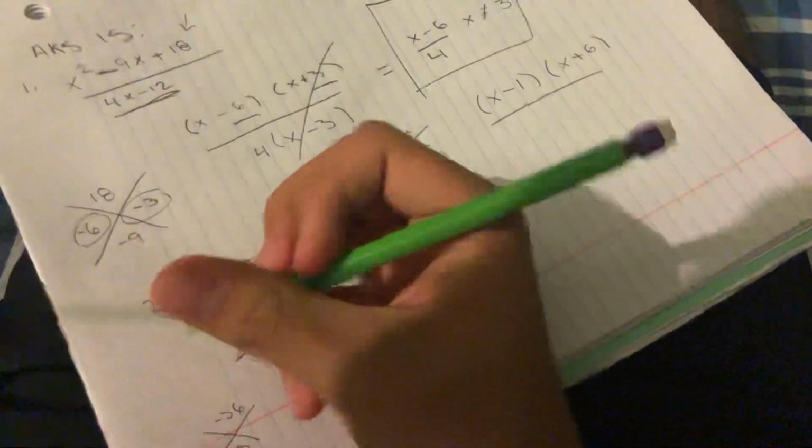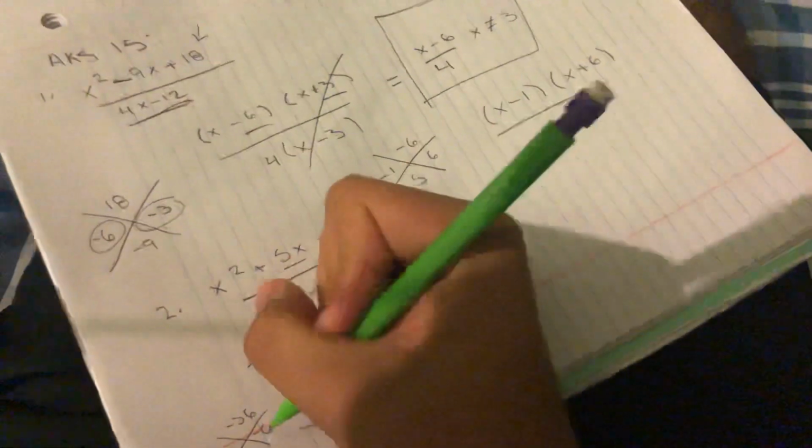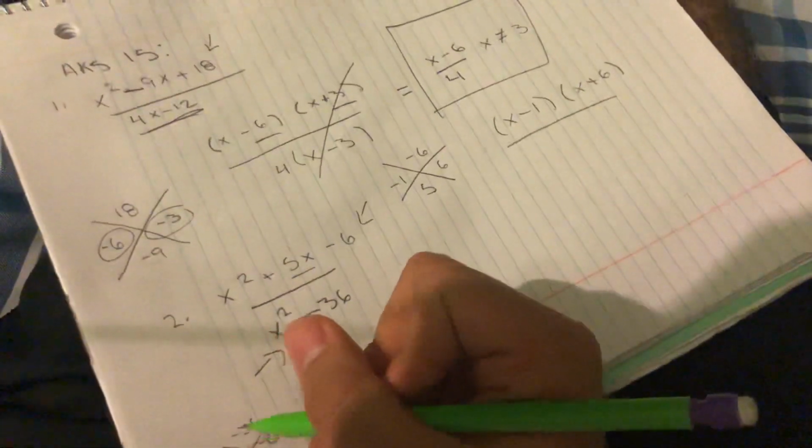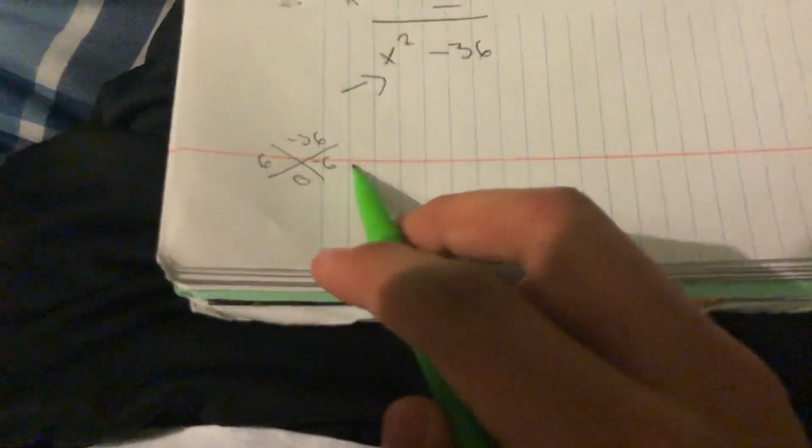Our two numbers will be 6 and negative 6, because 6 times 6 equals 36, but since one of them is negative, it'll be negative, and negative 6 plus 6 will just be 0.